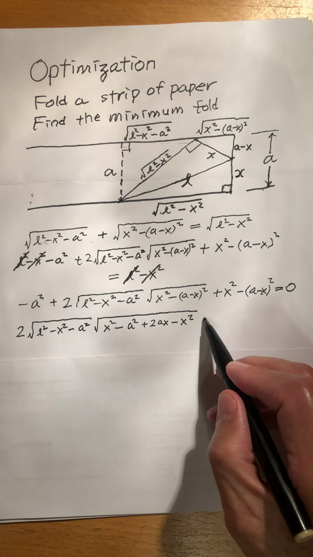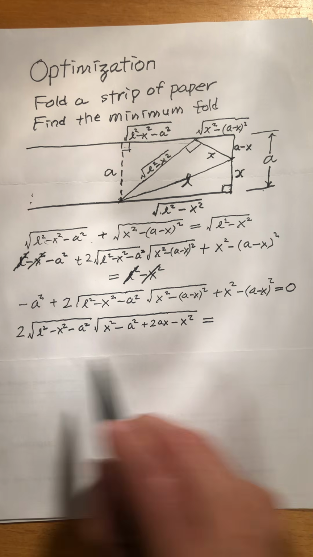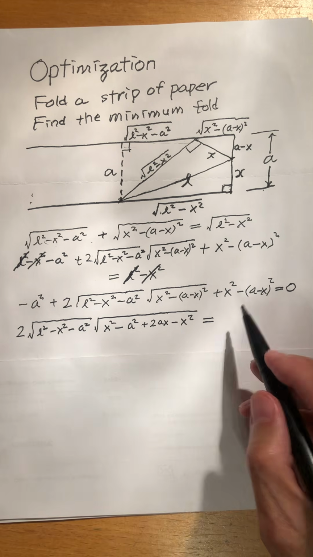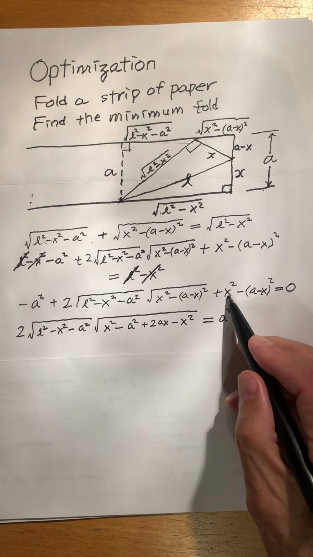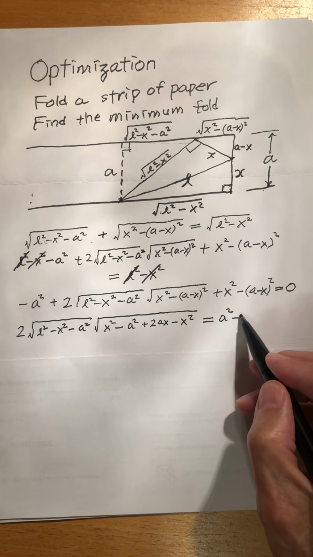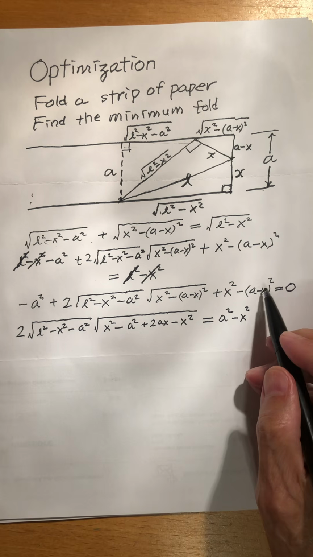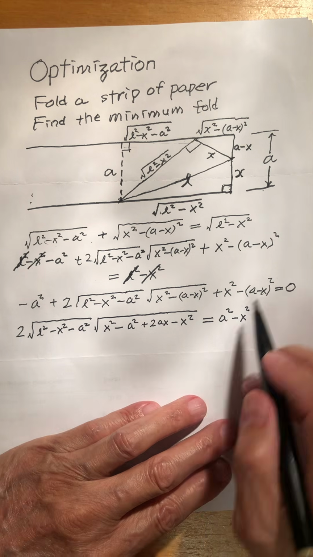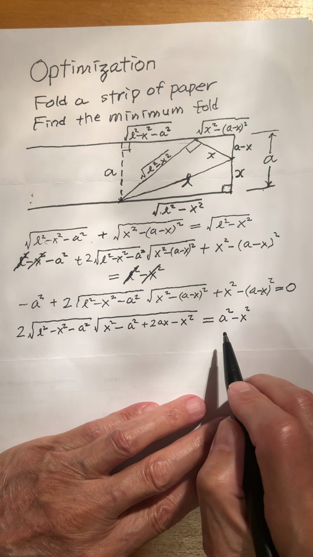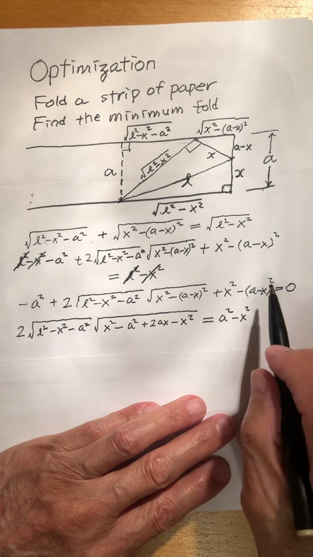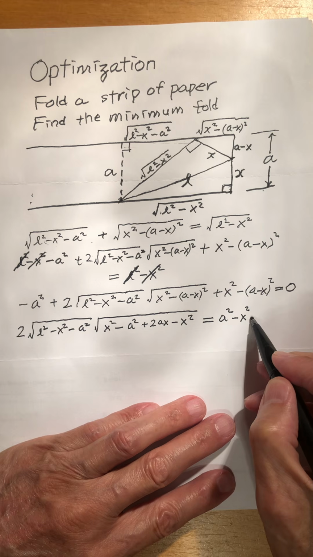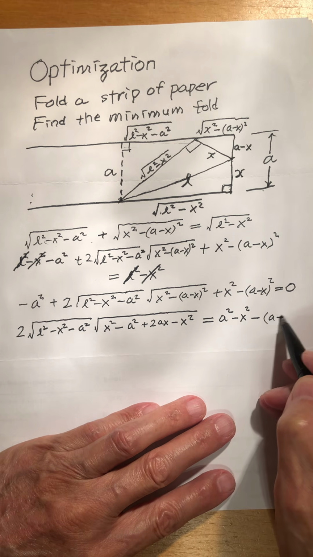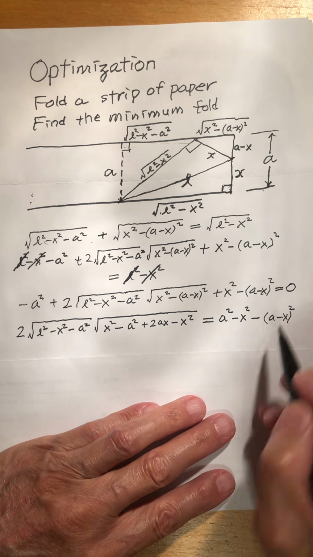All right, and then I should move this to the right-hand side, so I have a squared. Move this to the right-hand side, minus x squared. And let's see, I have this, right? Minus a minus x bracket square.